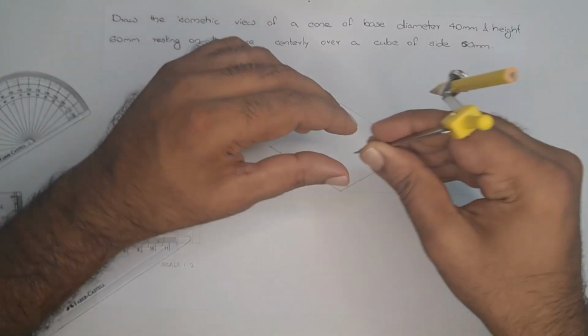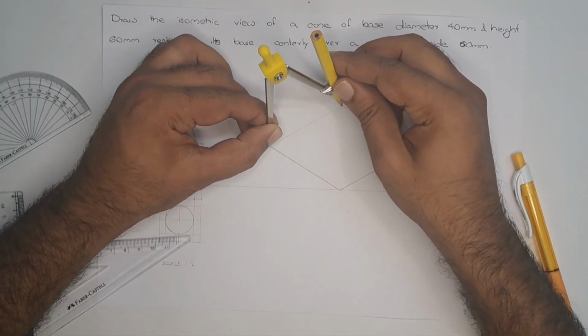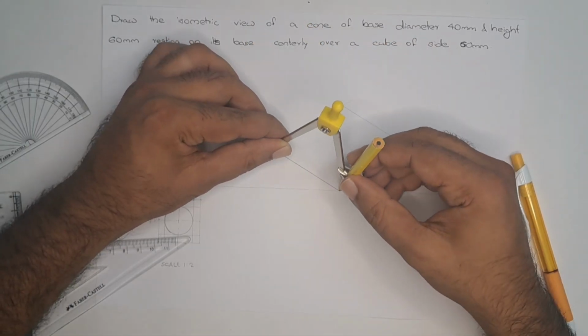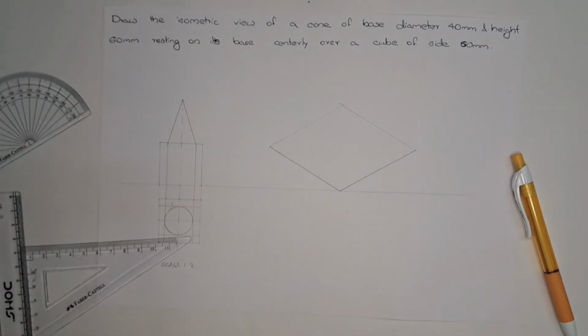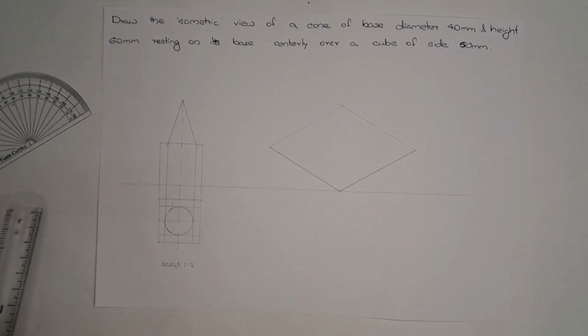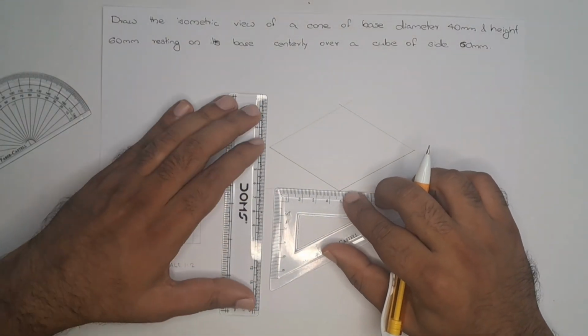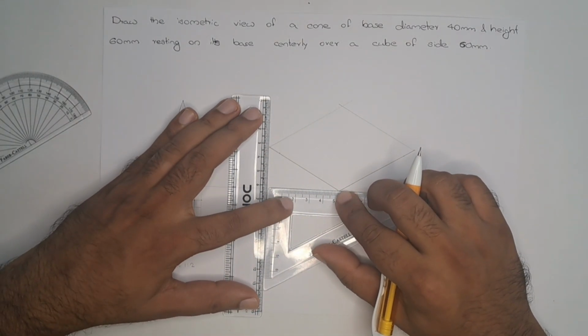We can check the length. Then draw the vertical lines 60 mm from the three corners.